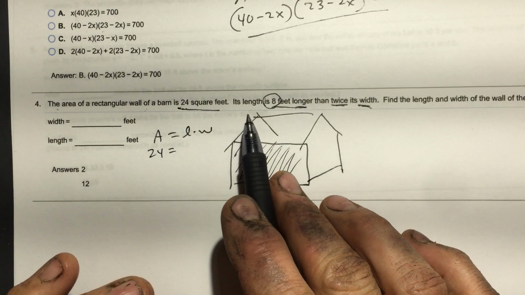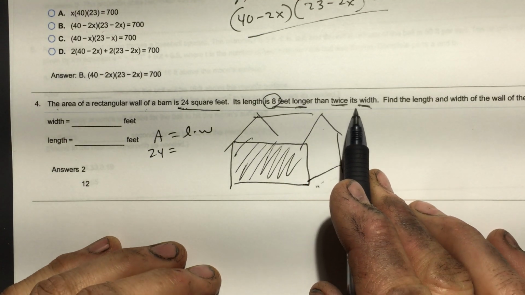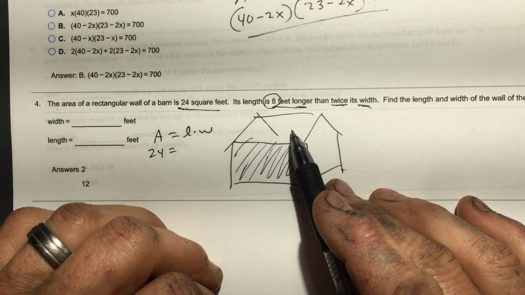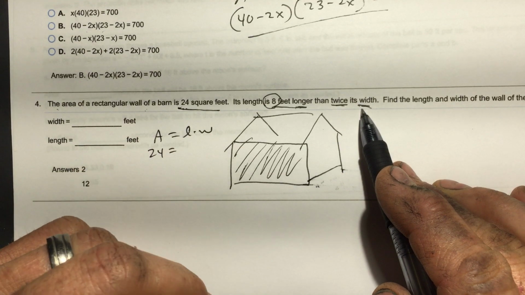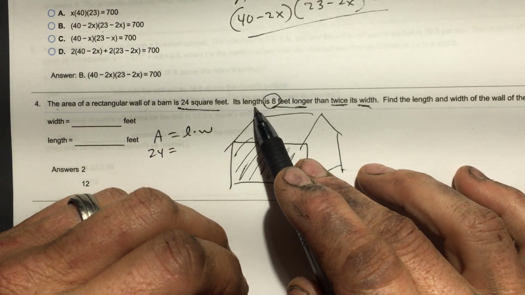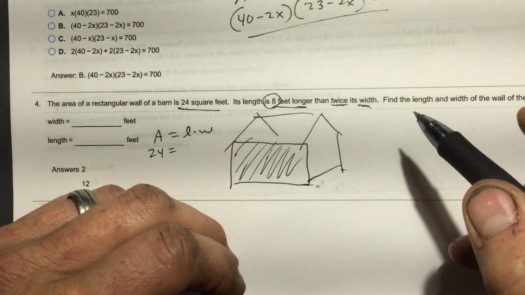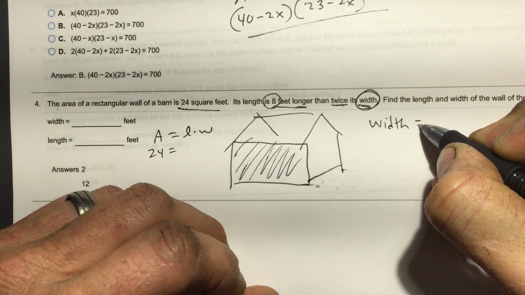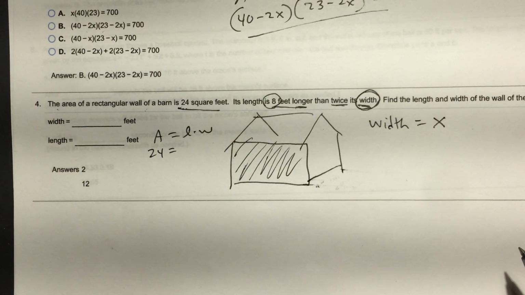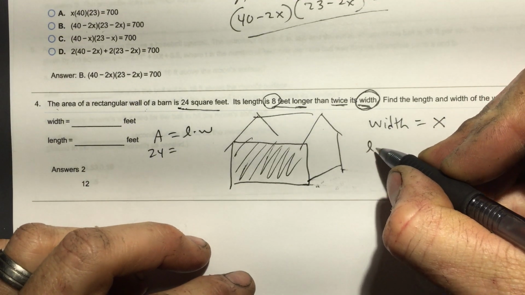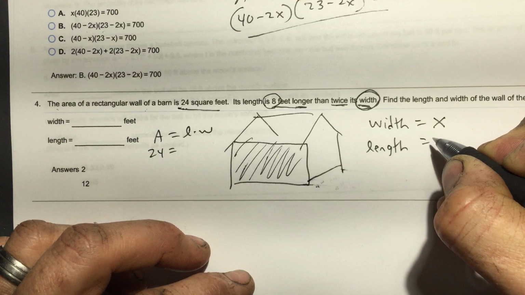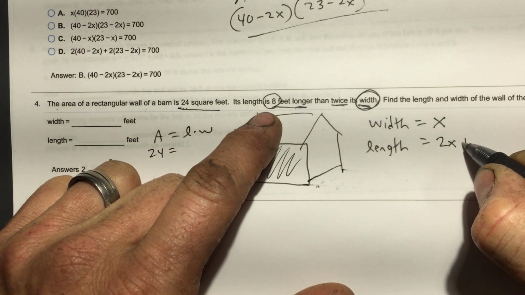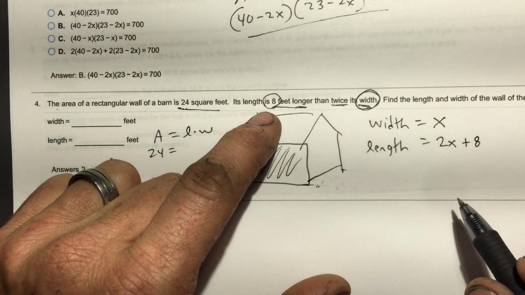Now if you look over here, it says the length is 8 feet longer than twice the width. As I read this, I quickly realize that the width is the smaller of the two, because the length is 8 feet longer than twice what the width is. So since the width is the smaller one, I'm going to let the width be x. Now, what's the length? It's going to be 8 feet longer than twice what the width is. So it's going to be 2x plus 8. That's what my length will be.